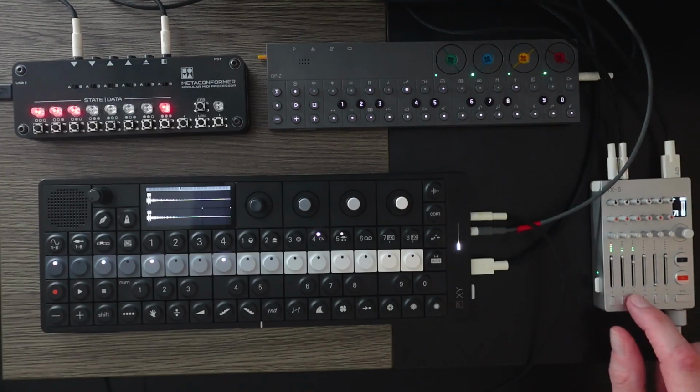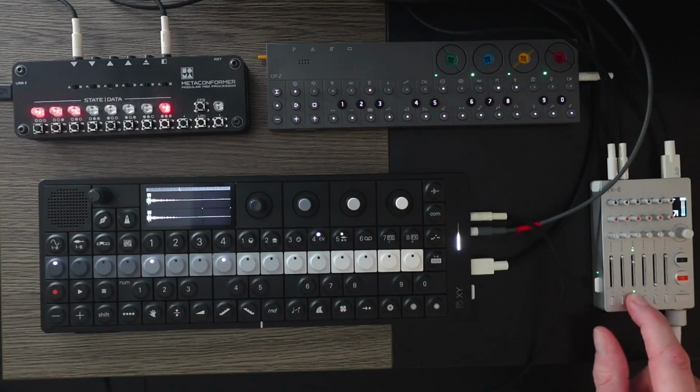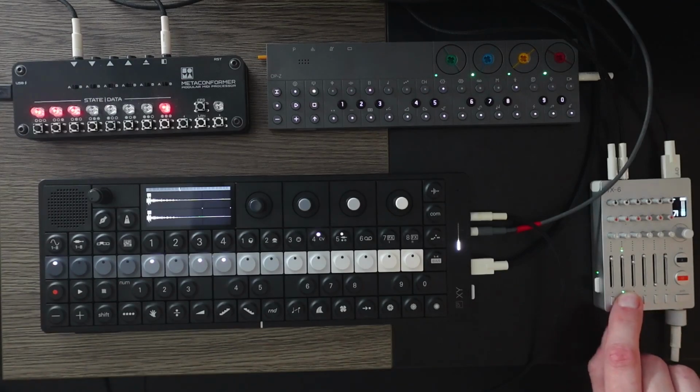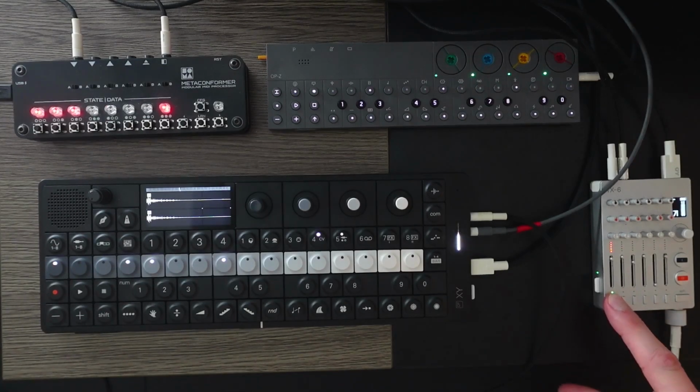And if we solo them, we can hear that just drums are coming from OP-Z, just synths are coming from Simplex. And then on XY, we have the keys, and we've got a couple drums, but just really the kick, right?